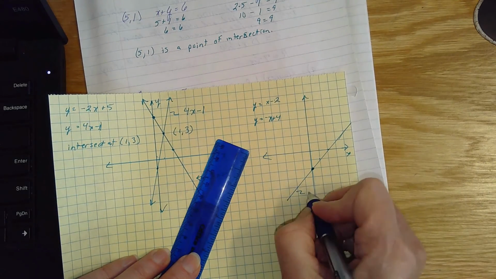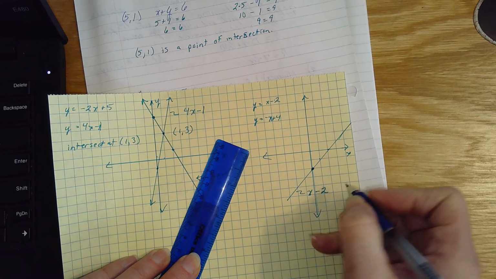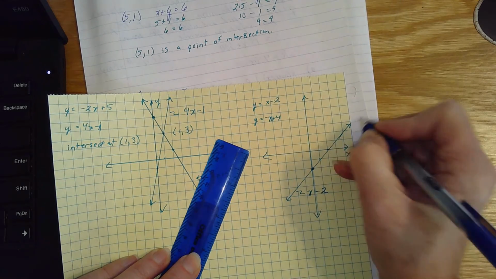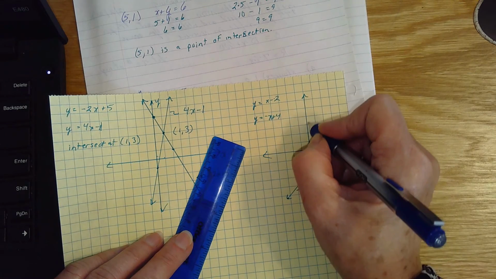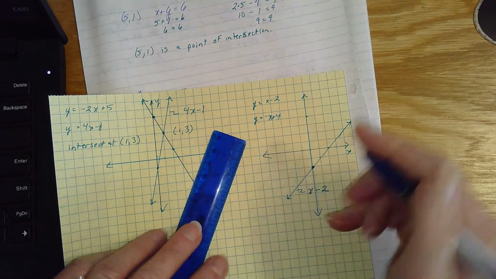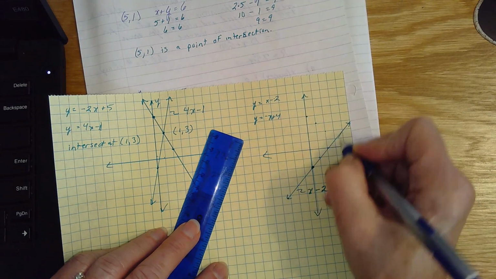I'm hoping I will find the point of intersection before I run out of graph. So let's label this x minus 2. Ideally, we would be doing these in different colors. And then we're going to go 1, 2, 3, 4, up 4. And the slope is -1.